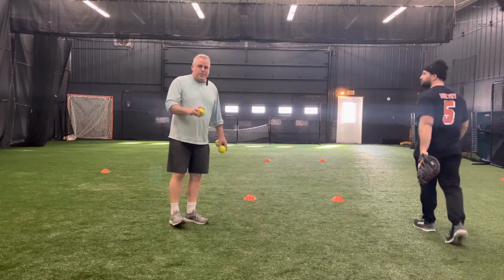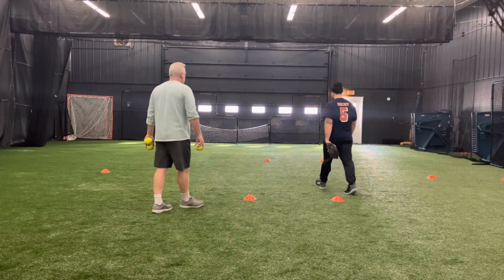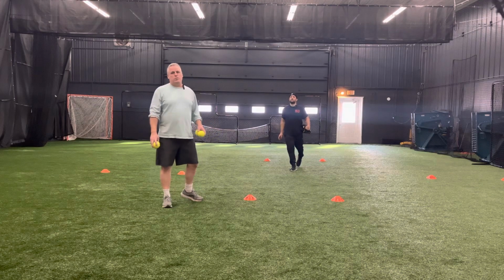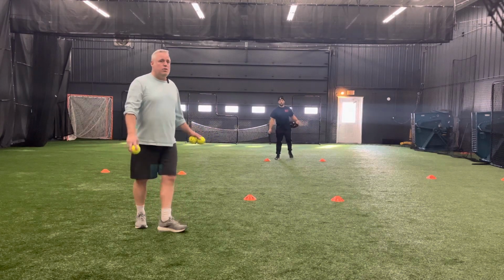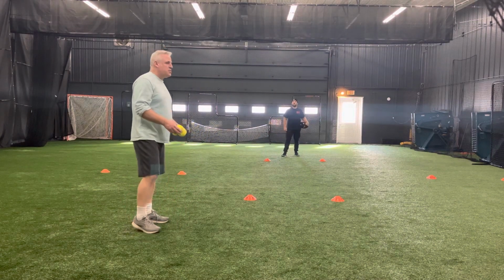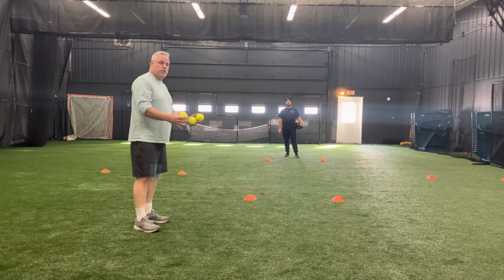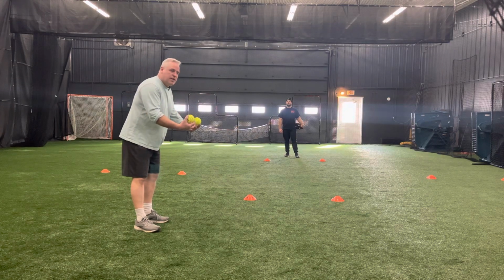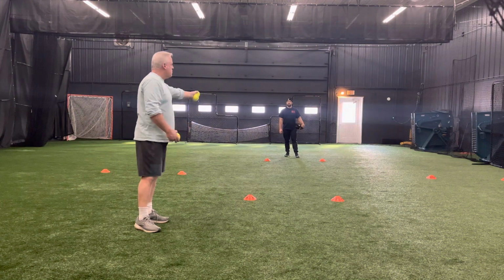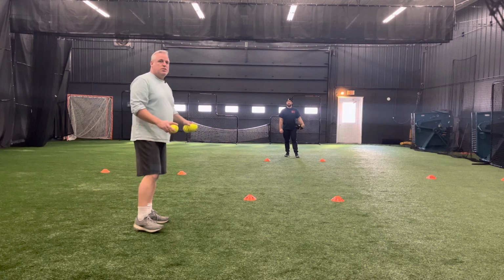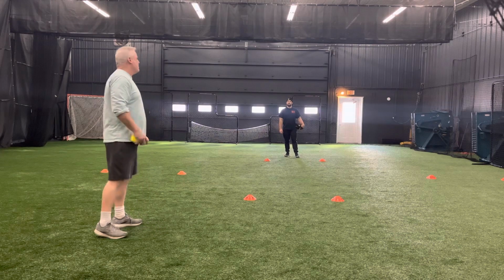All right, everybody. We are transitioning now into live grounders with the same cone drill. Now, instead of using the cones to create the space, we've learned and done that drill. Now let's take that and move it into live grounders. We're going to use the cones as alleyways to create the grounder space.